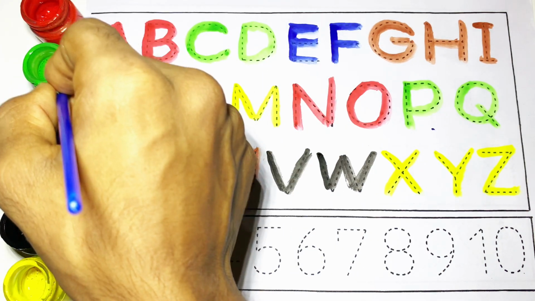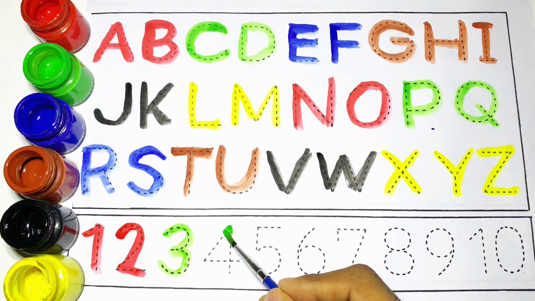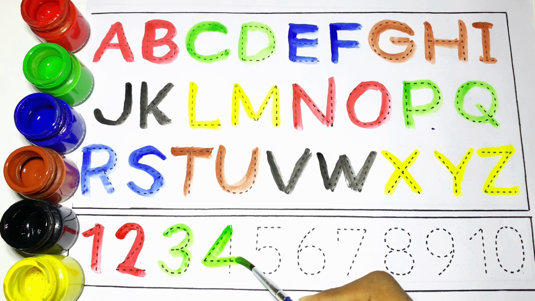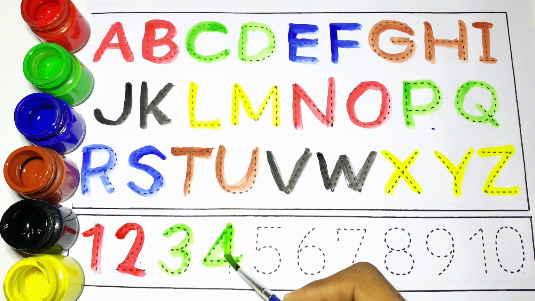Kids, again use green color and draw 4. The numbers of 4. F O U R, 4.